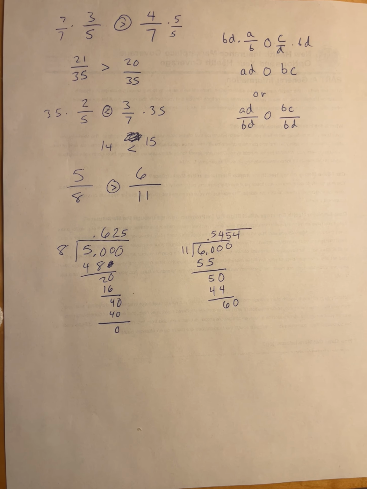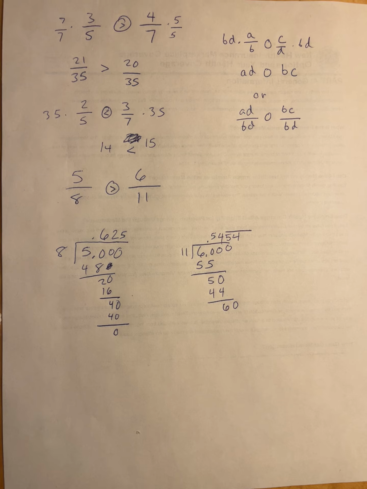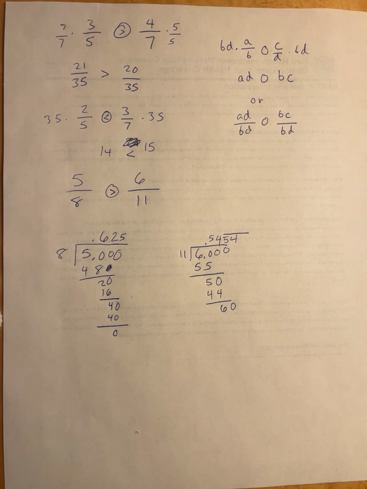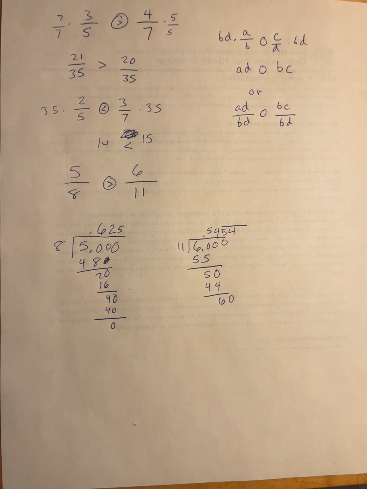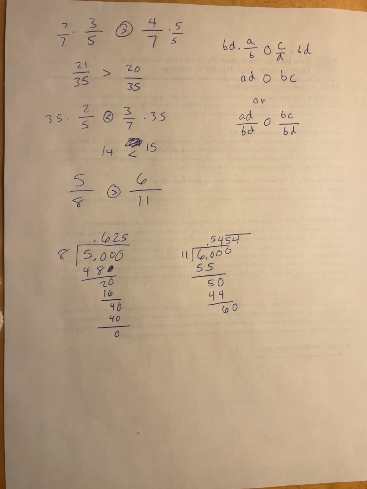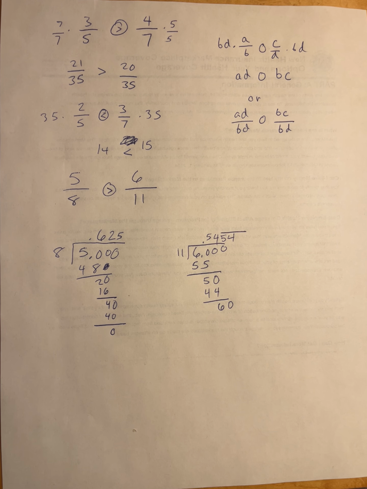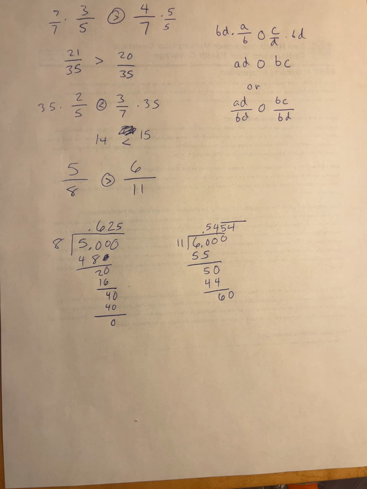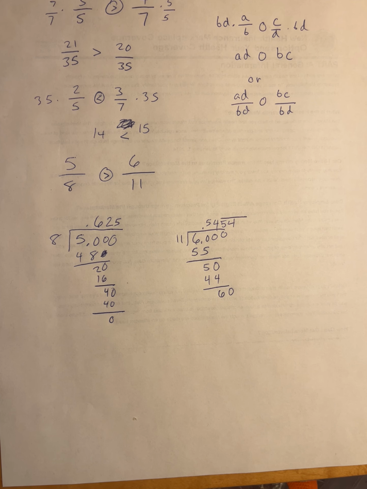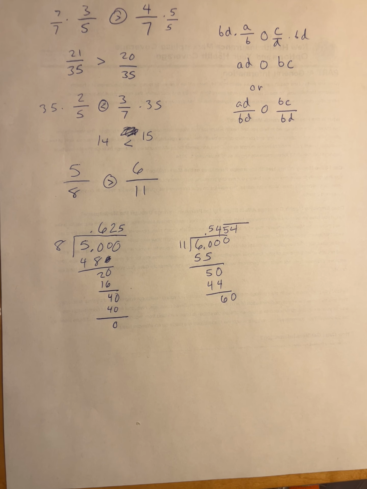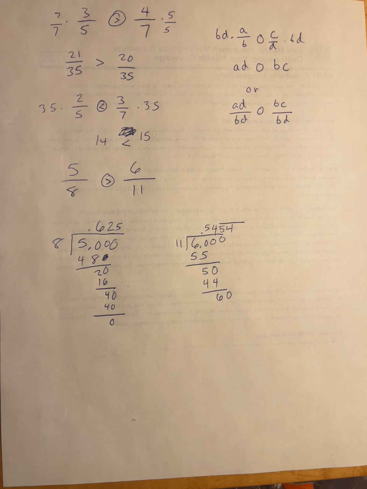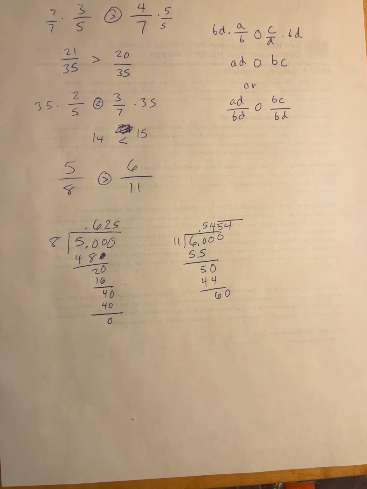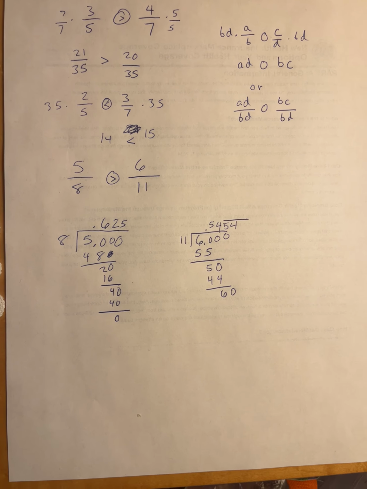Likewise, we could multiply both sides by the same number. In this case, the common denominator, 7 times 5, 35. 2/5 is less than 3/7 because 35 times 2/5 is 14. 35 times 3/7 is 15. 14 is less than 15.